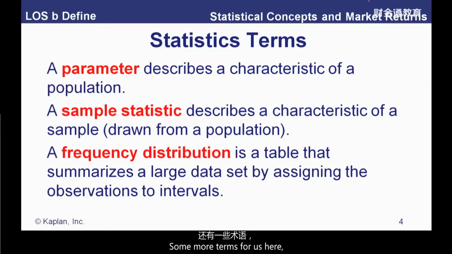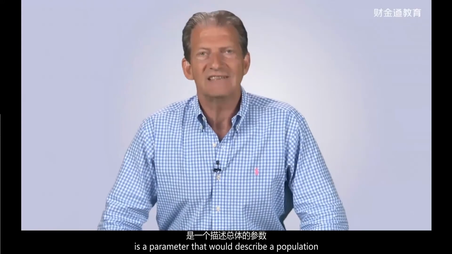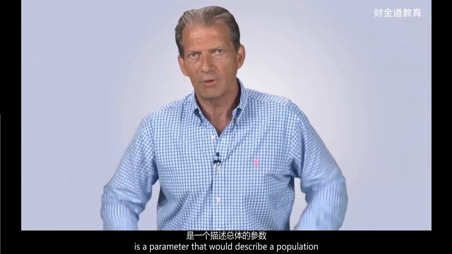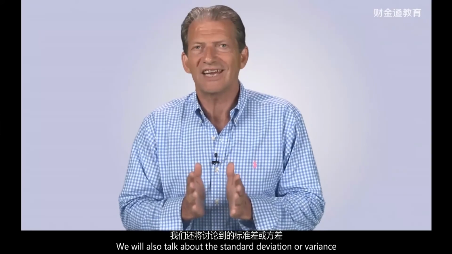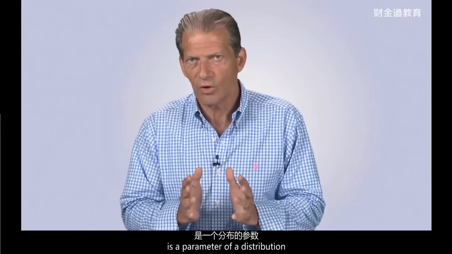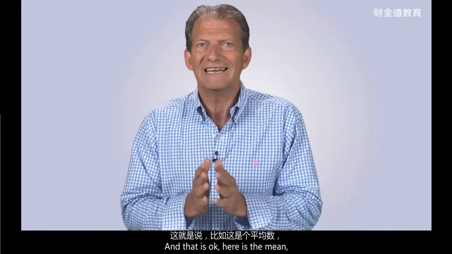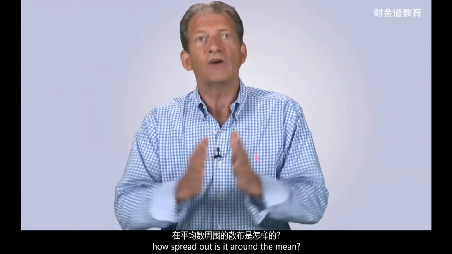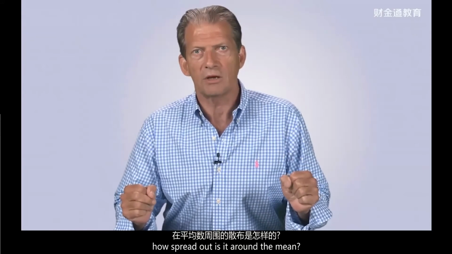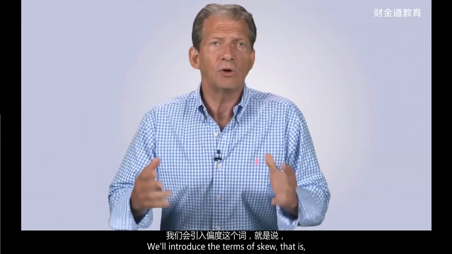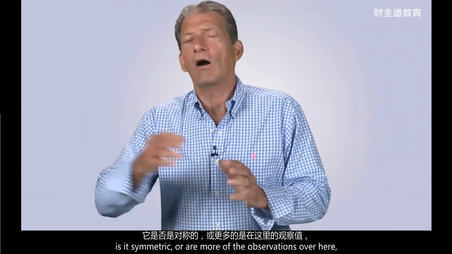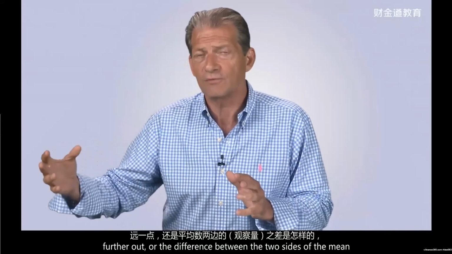Some more terms for us here. A parameter describes the characteristic of a population. So the mean, the average, is a parameter that would describe a population. Where is it centered? We will also talk about the standard deviation or variance as a parameter of a distribution or a characteristic of a population. And that is, okay, here's the mean. How spread out is it around the mean? We'll introduce the term skew. That is, is it symmetric, or are more of the observations over here, further out?